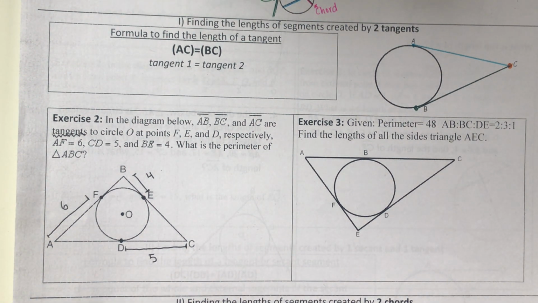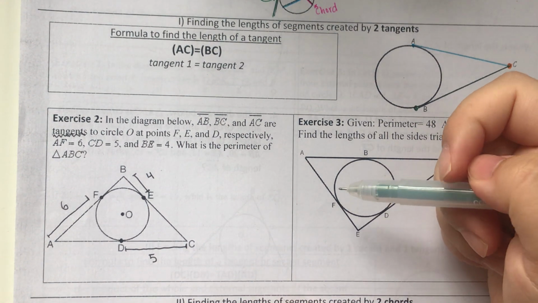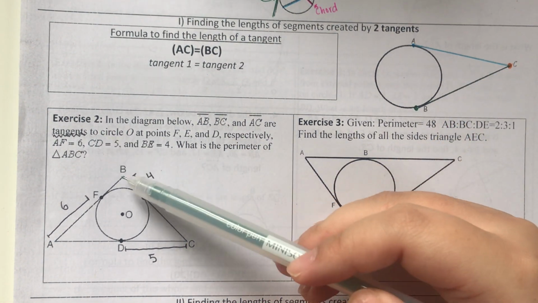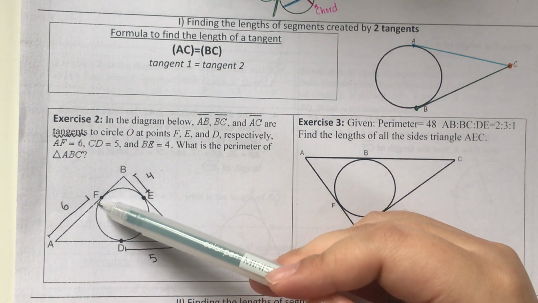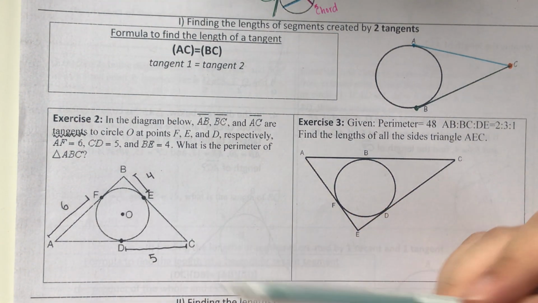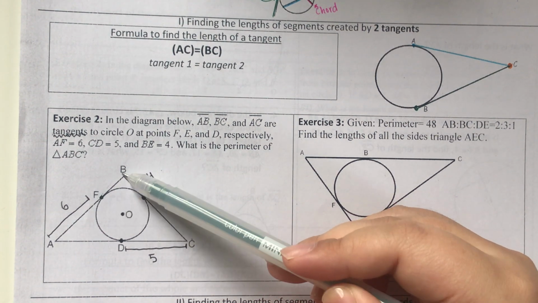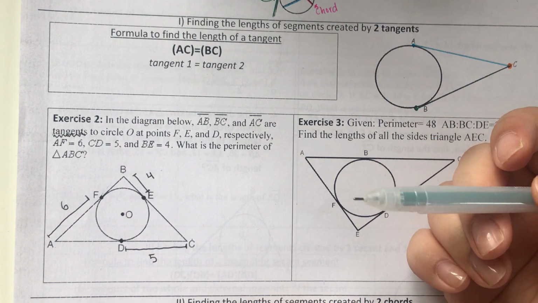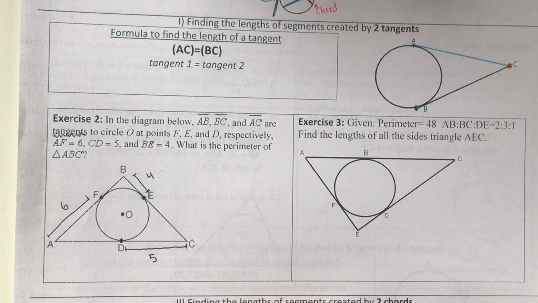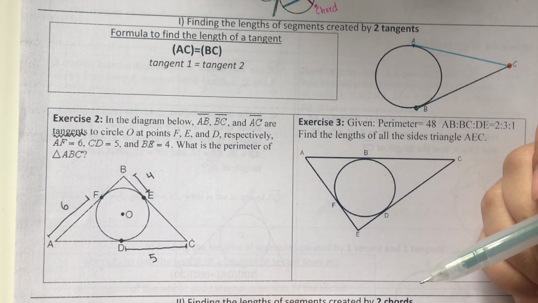Tough question, right? To find the perimeter, I need to add up all the sides. I have parts of the segments, but I'm still missing BF, EC, and AD. How do I find that out? We just learned something special about tangents: if they come from the same outside point, the vertex, then the two tangent lines have the same measurement.